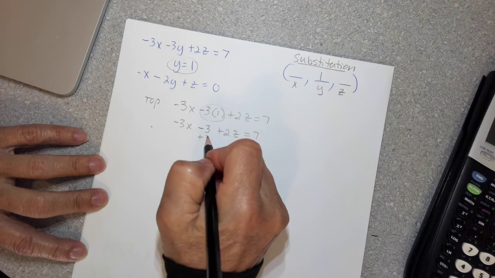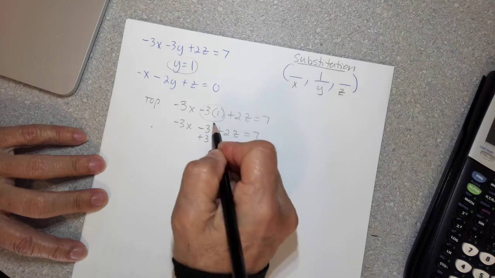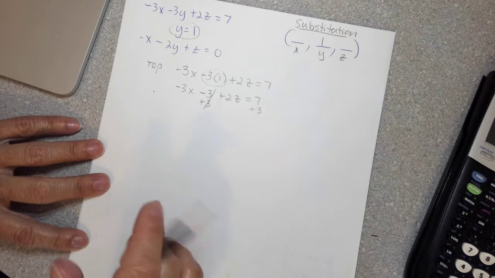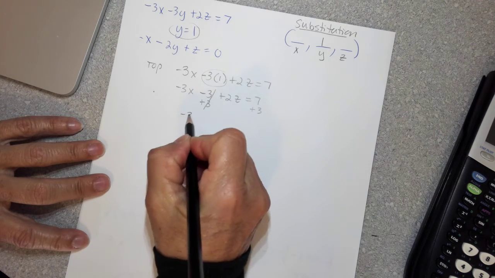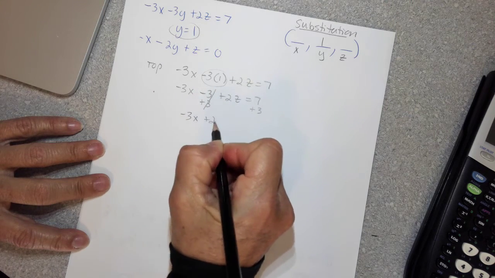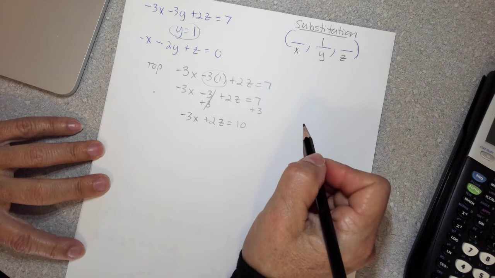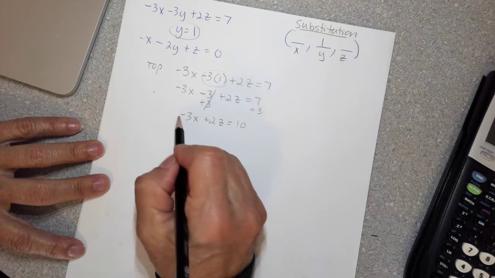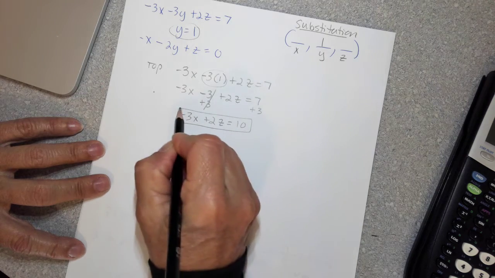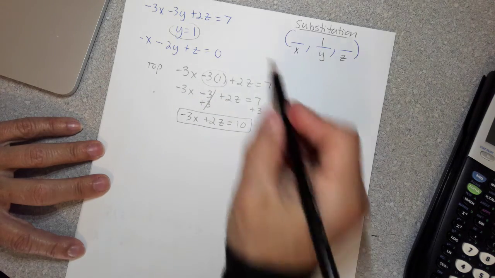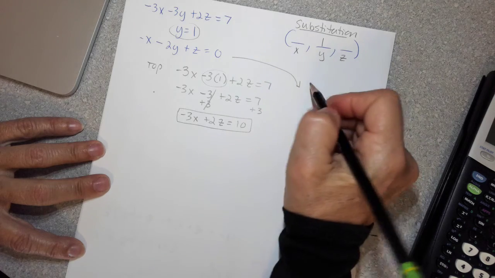I'm going to move this 3, or negative 3, over to the other side through addition. I don't know why this isn't staying very clear, I apologize for that. So negative 3x plus 2z equals 10. So I'm stuck because I don't know anything else, but now I have an equation with one less variable. So then let's take the bottom equation.